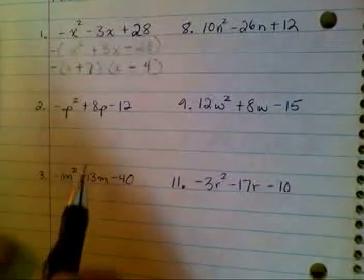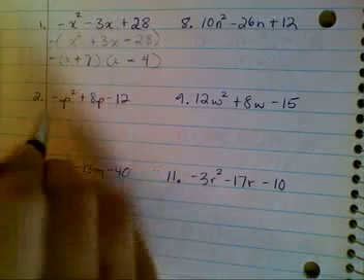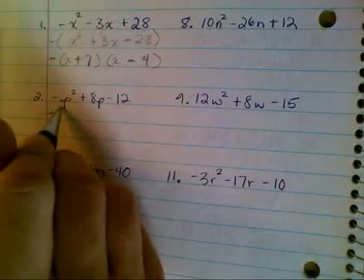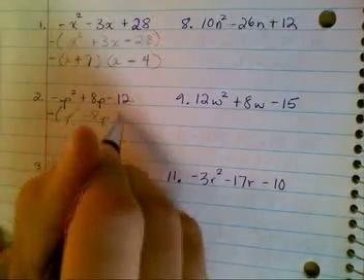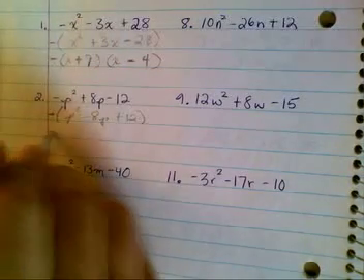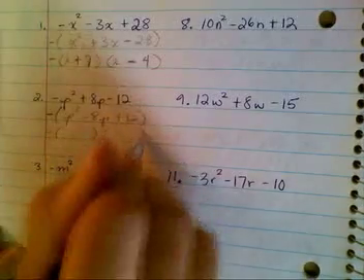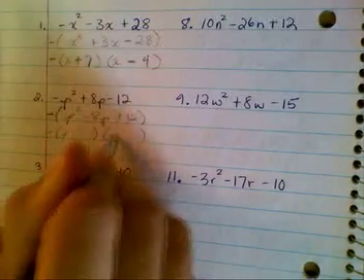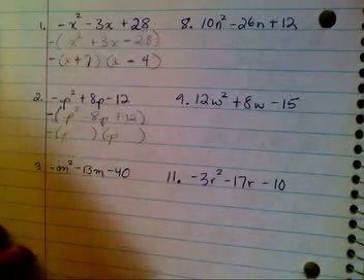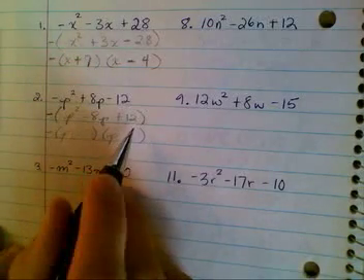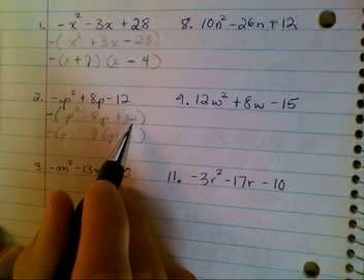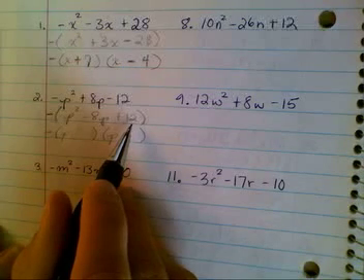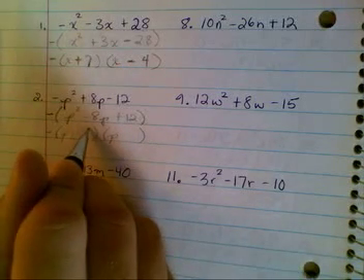Okay, so number 2, it also has a negative sign out front, so that's the first thing I take care of is I factor that out. So now I have p squared minus 8p plus 12, and now I have to think of the factors of 12 that add up to 8. Well, the factors are 12 and 1, 6 and 2, and then also 4 and 3. Which one of those might add up to 8? And your initial response, I'm sure, is 6 and 2.